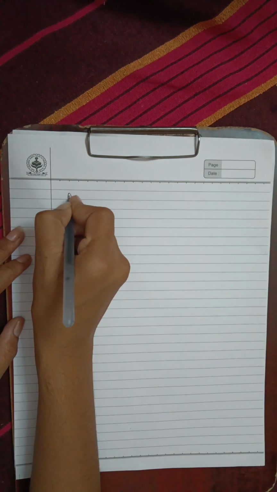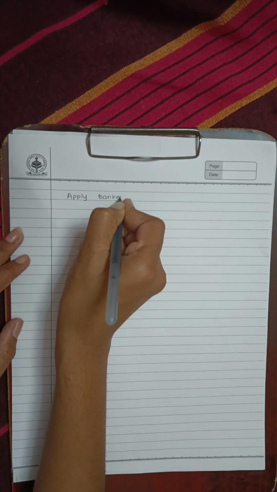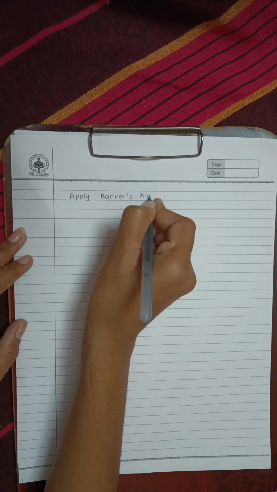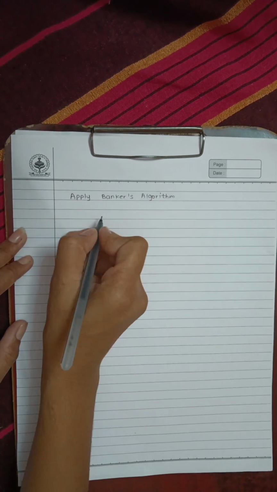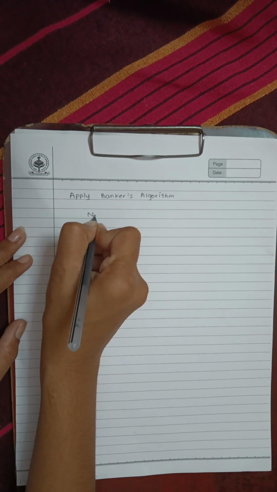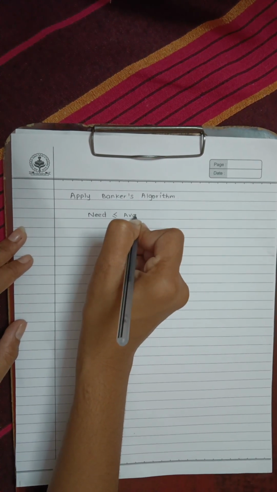Apply Banker's algorithm. Here we know the condition: need is less than or equal to available.